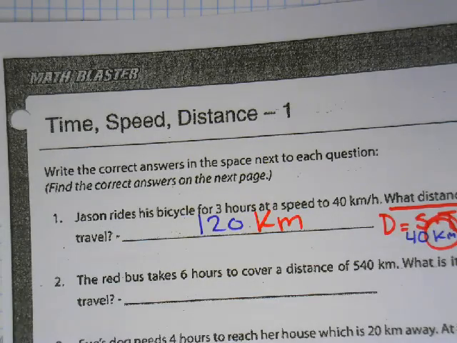What are we solving for in number 2? Speed. It literally says, what is the speed?